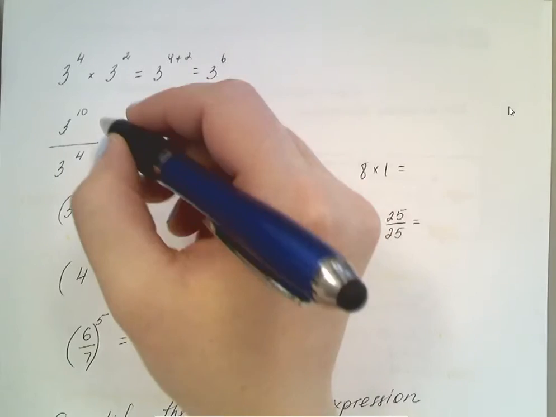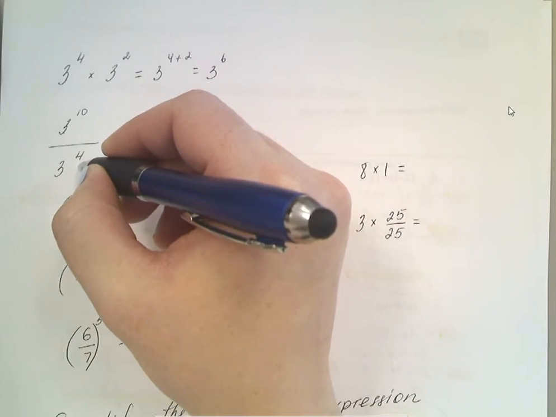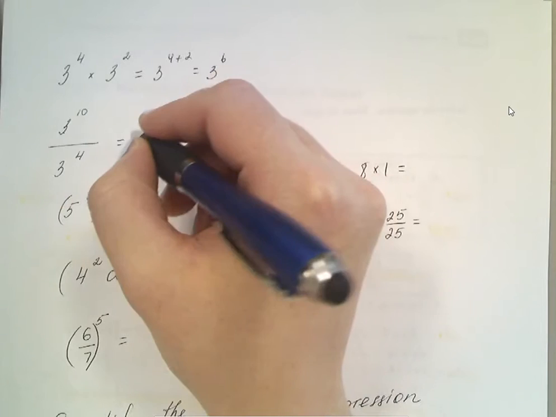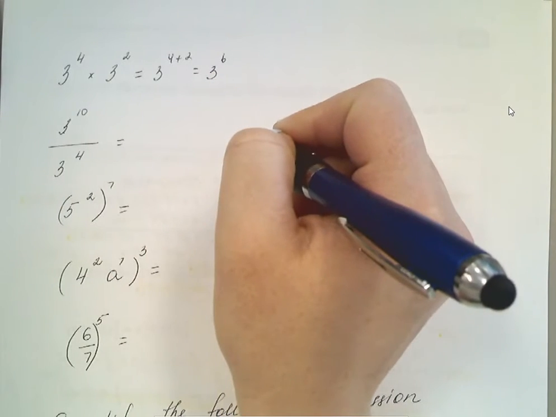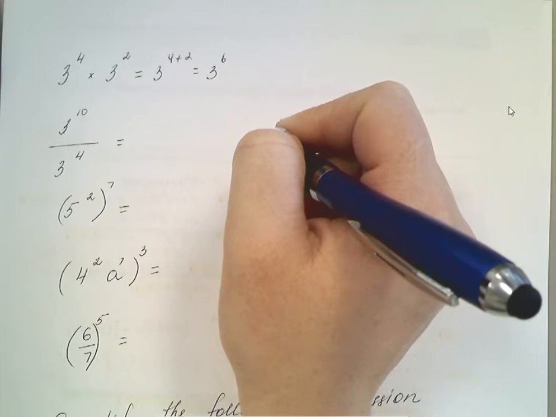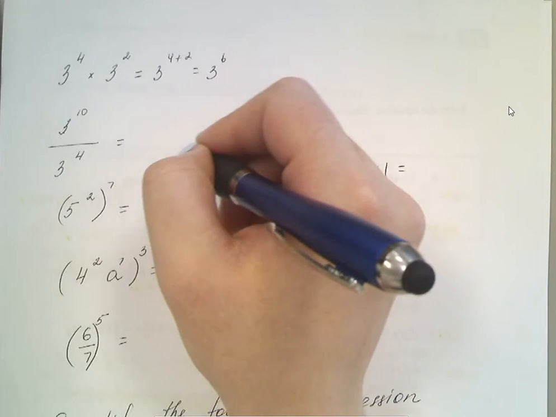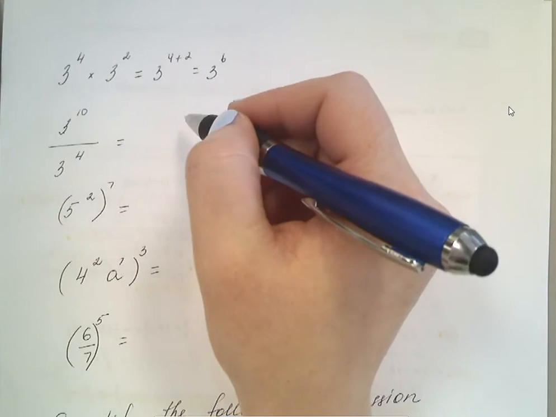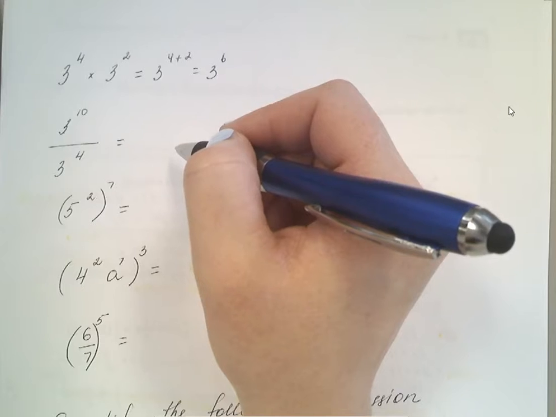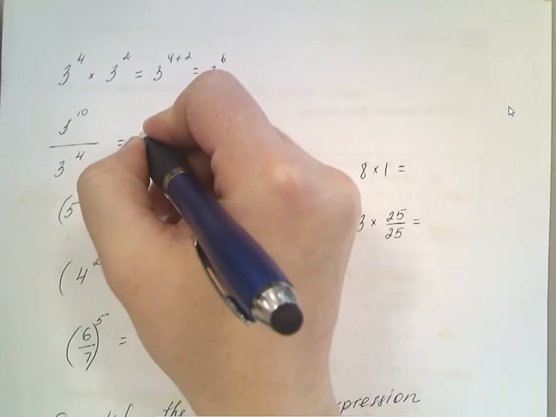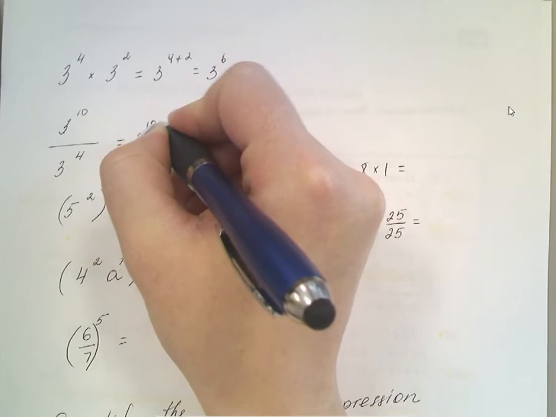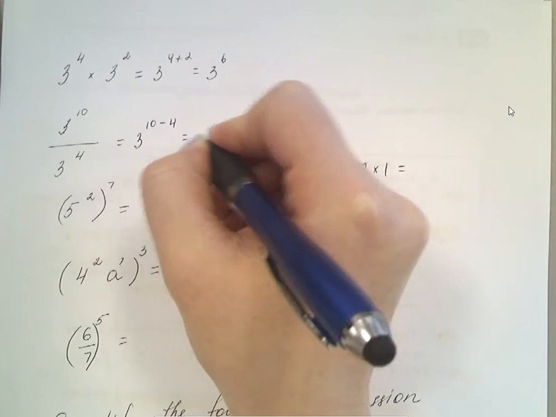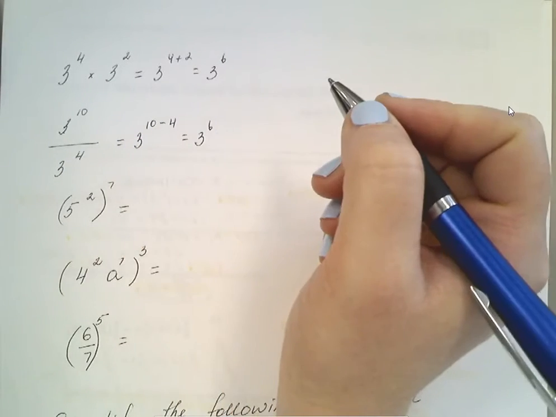Okay, our next one is 3 to the 10th divided by 3 to the 4th. When I have my 3's written out 10 times multiplied by itself, and I'm dividing it by 3 multiplied by itself 4 times, I can simplify my pairs of 1, and I will get 3 to the power of 10 minus 4, and that is 3 to the 6th power.